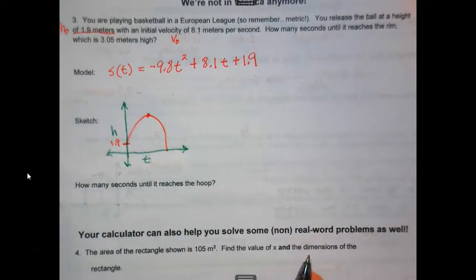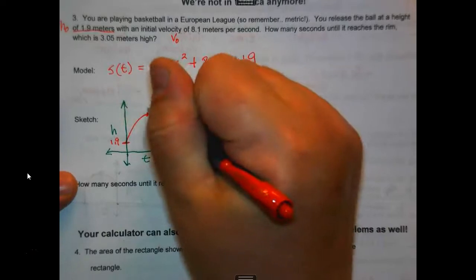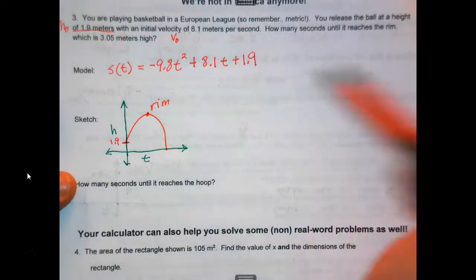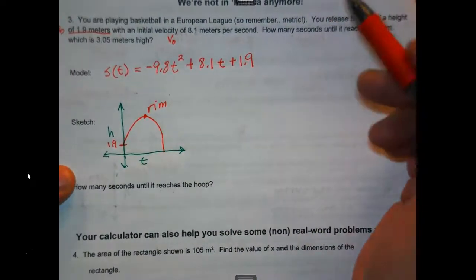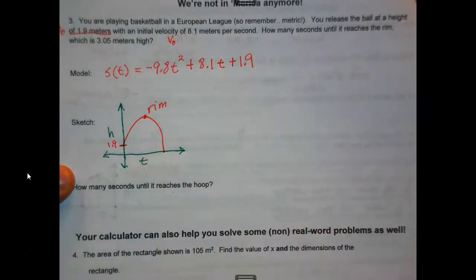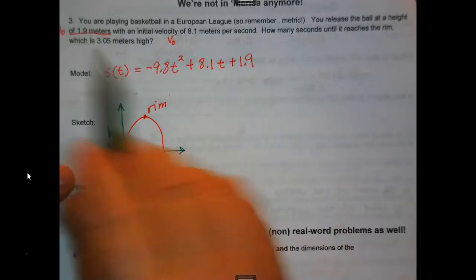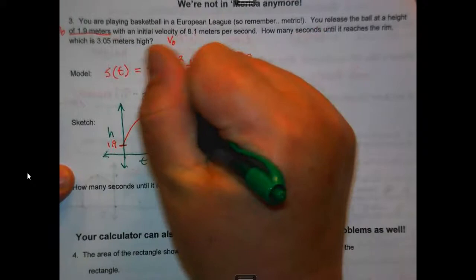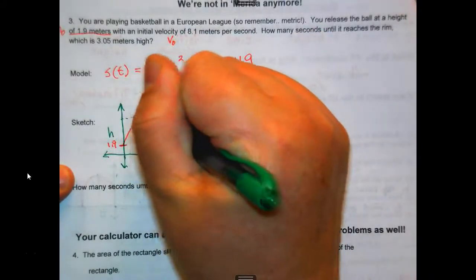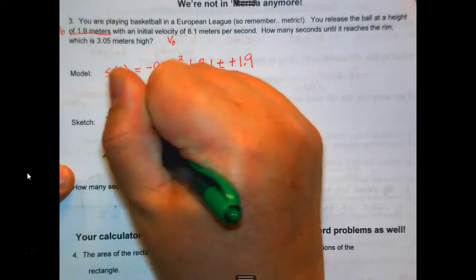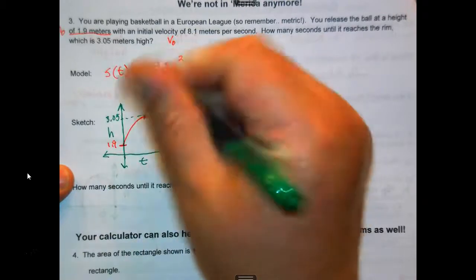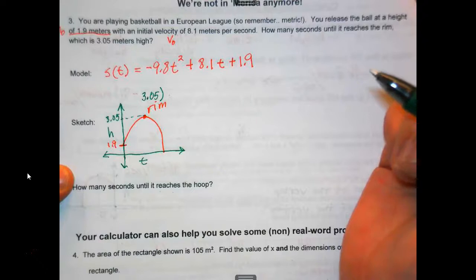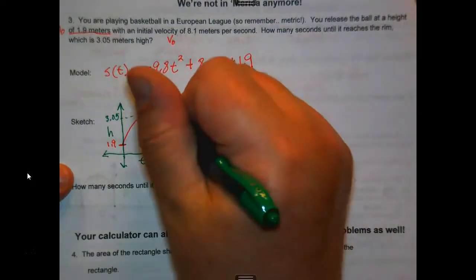So this rim has a height of how many meters? 3.05. So this is 3.05, which is, yes, you guessed it, the y coordinate of my vertex.